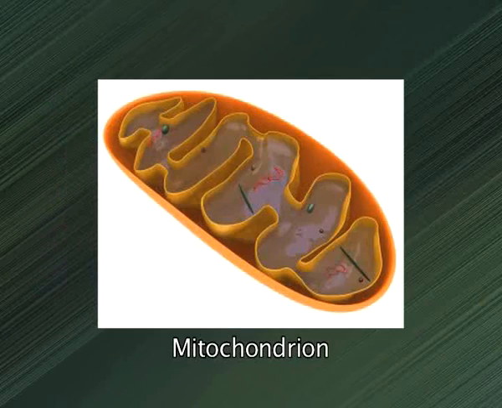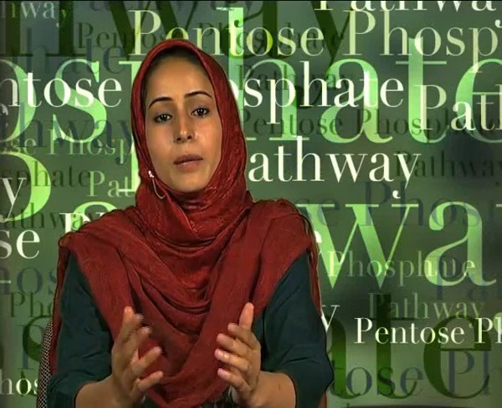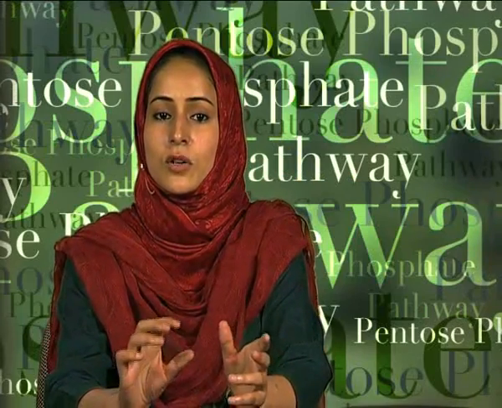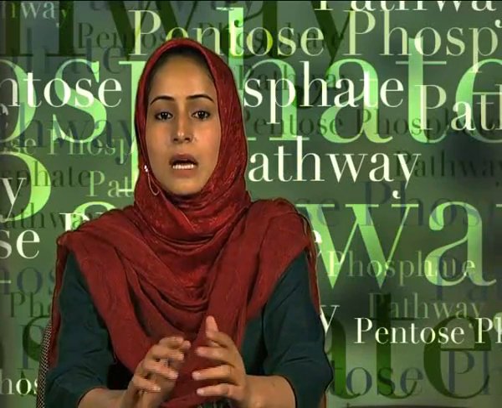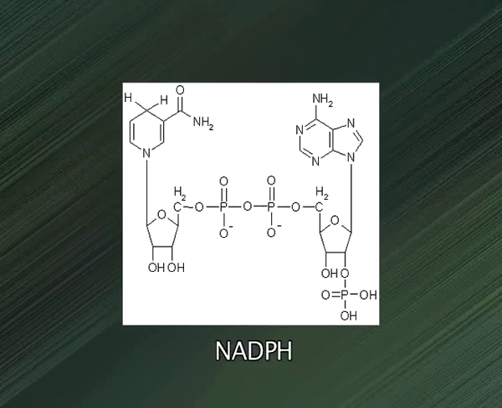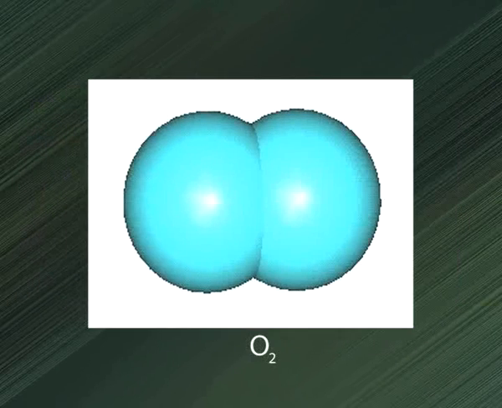Since plant mitochondria are able to oxidize cytosolic NADPH through NADPH dehydrogenase that's localized on the external surface of the inner membrane, some of the reducing power generated by this pathway may contribute to cellular energy metabolism. That's, electrons from NADPH may end up reducing oxygen and generating ATP.